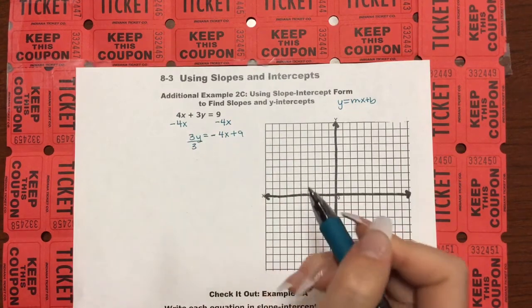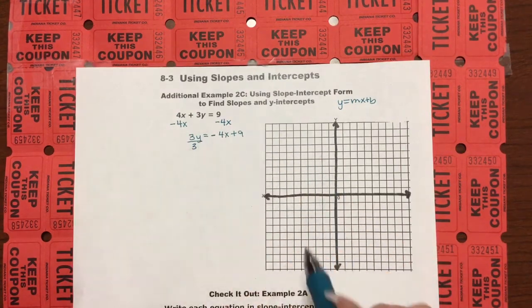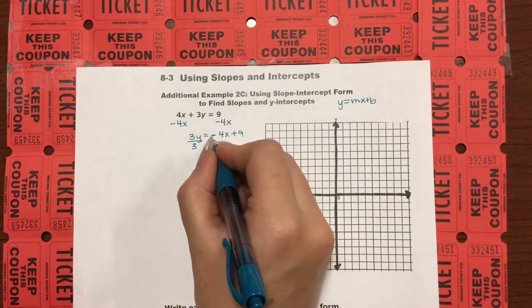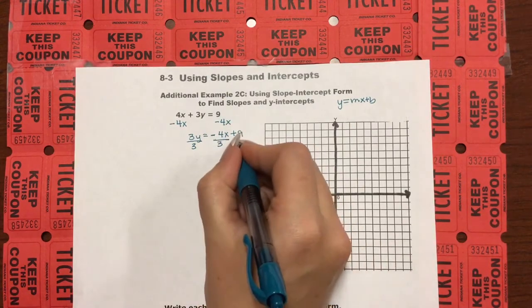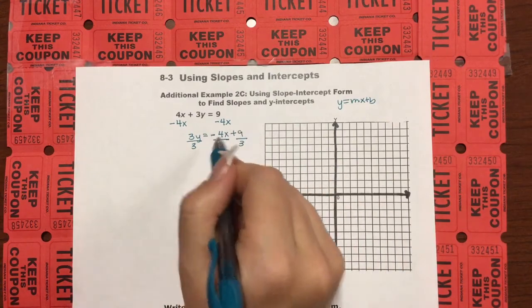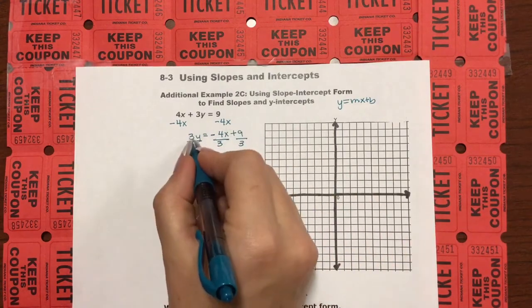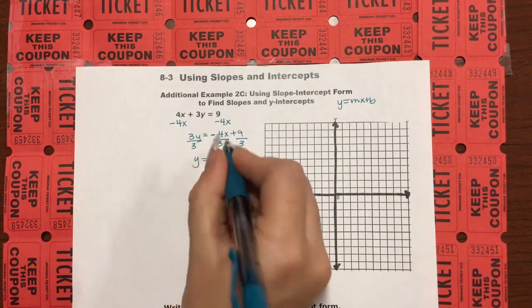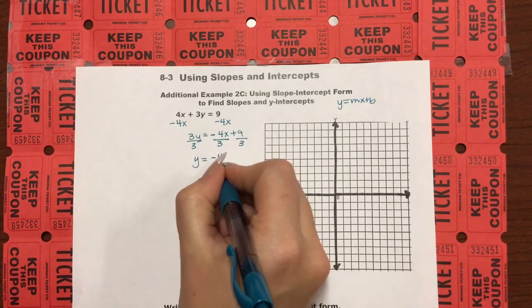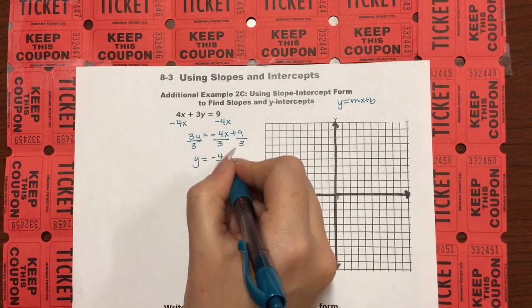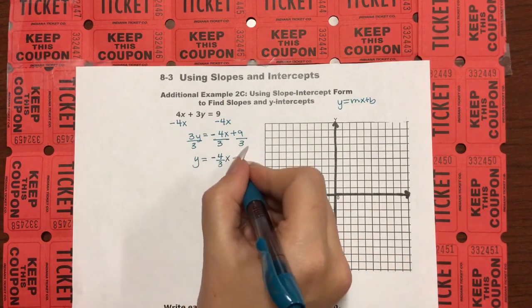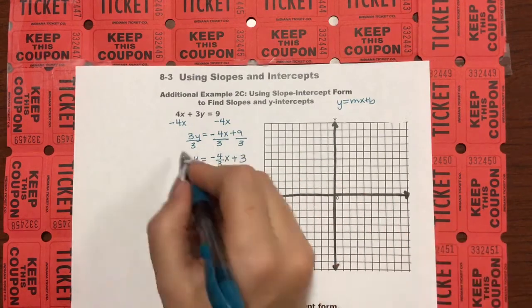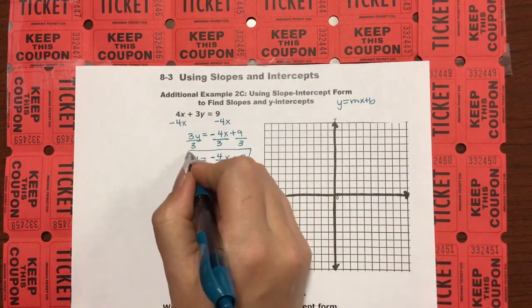Now, whenever you're dealing with lines, you don't want to just divide the whole thing by 3. When you're dealing with lines, what you want to do is divide this little piece by 3 and divide this little piece by 3. You want to divide each piece by 3. Now, 3 divided by 3 here is 1, and 1 times y is y. We are left with negative 4/3, which is fine, x, plus 9 divided by 3, which is 3. And there we go. We have our equation in slope-intercept form.